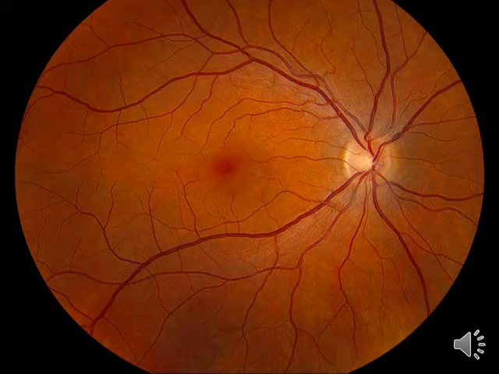The retinal artery and vein usually run beside each other. Each small branch of the retinal artery is accompanied by a small branch of the retinal vein. Each one of them divides only into 2 branches. This is the normal retinal vasculature.